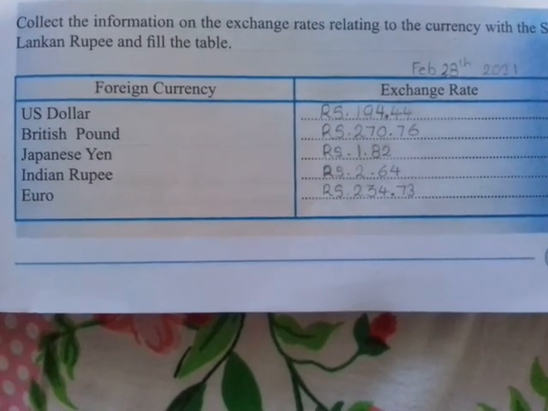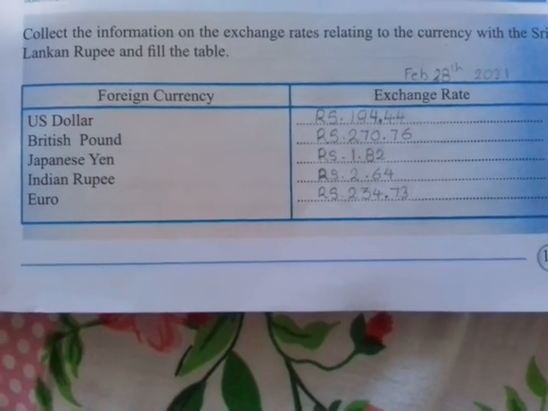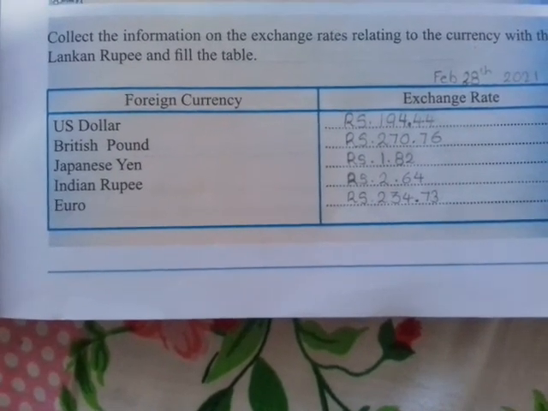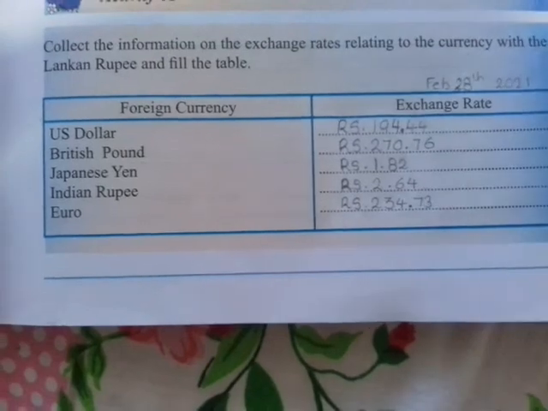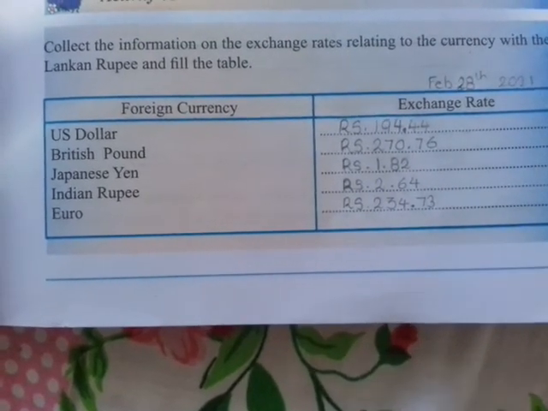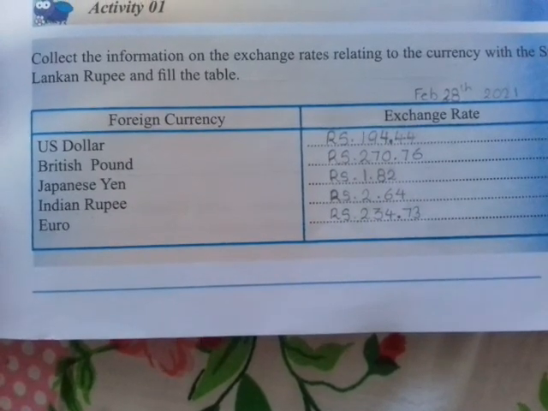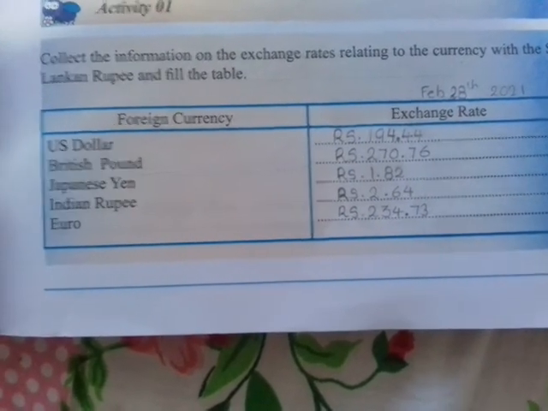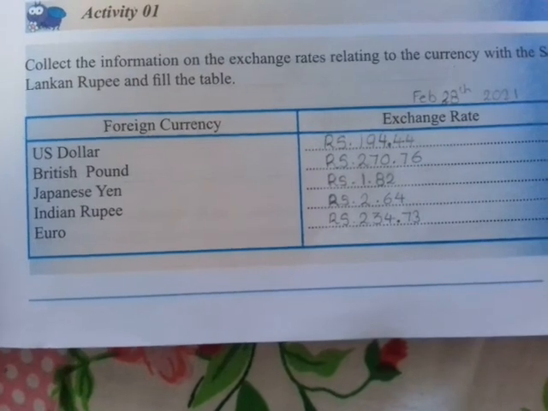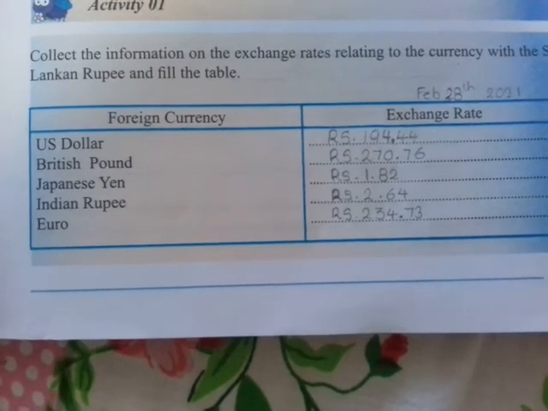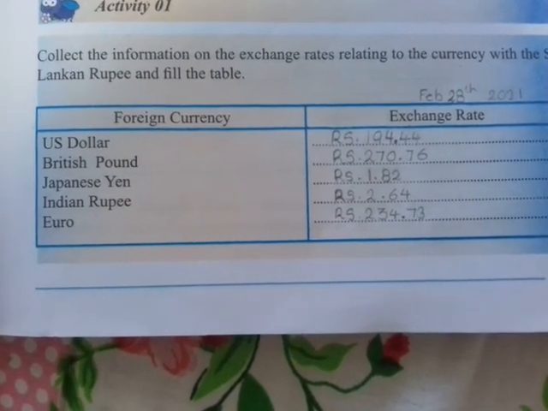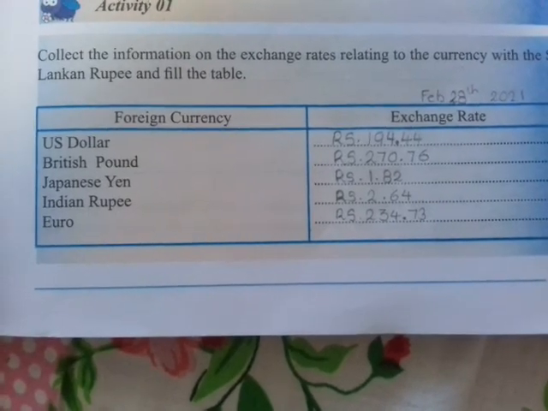This is the Indian rupee and in our country we are using the Sri Lankan rupee. Both are rupees but the country is not the same. So 1 Indian rupee is 2 rupees and 64 cents. Then 1 euro is 234 rupees and 73 cents.